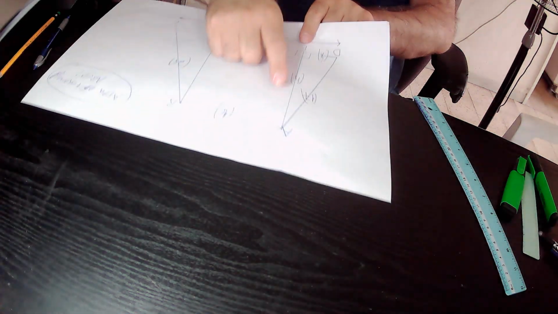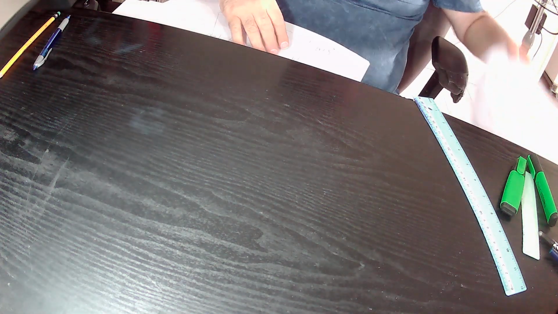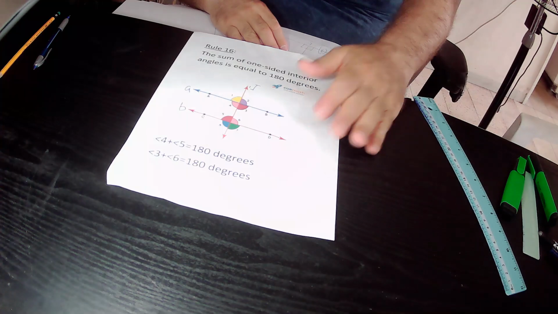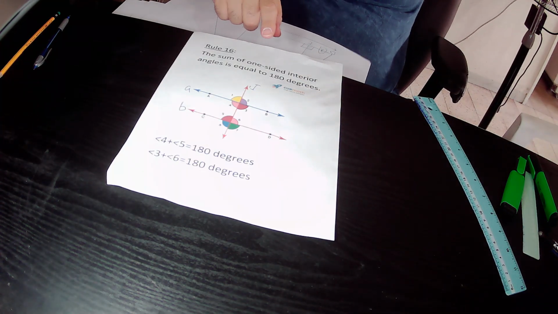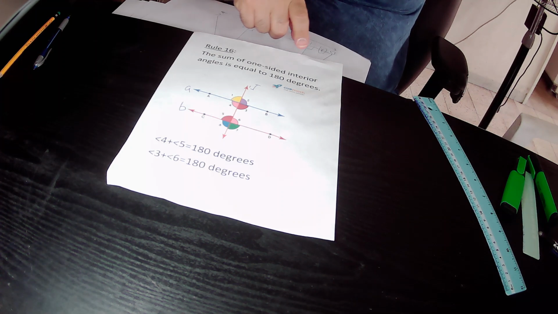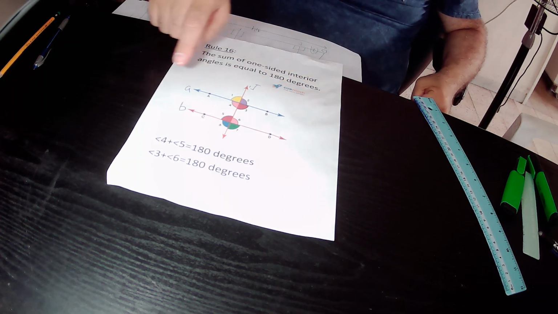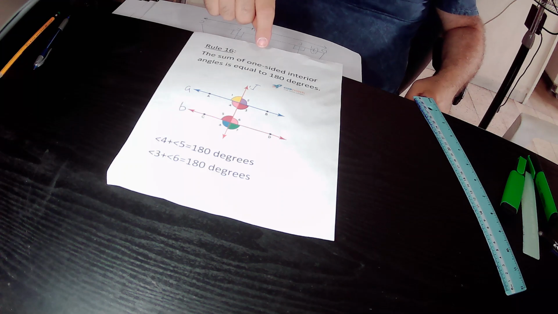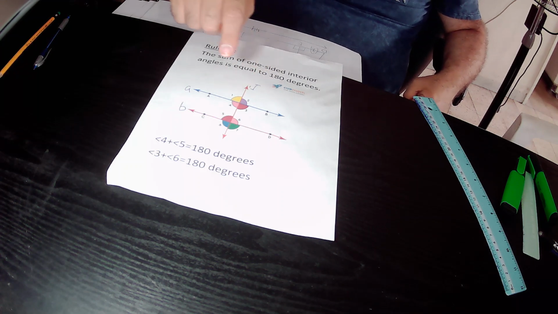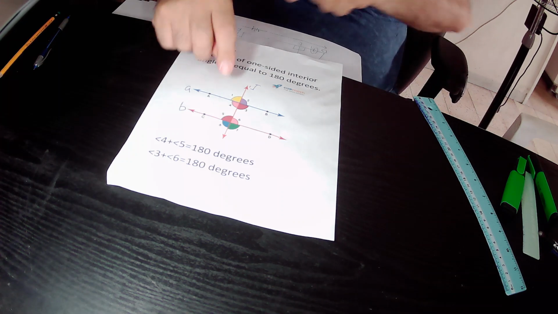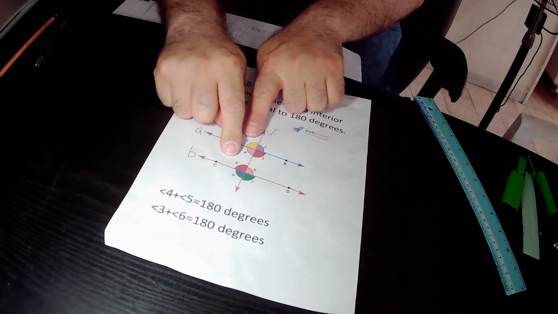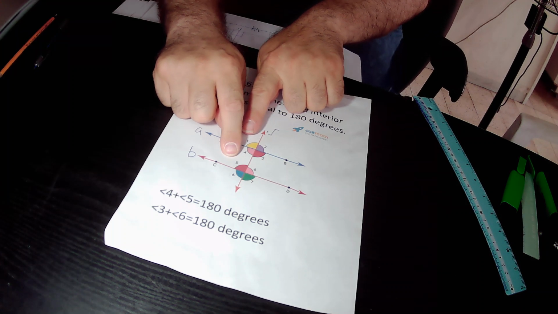So I repeat quickly on rule 16. In the drawing, according to rule 16, the sum of one-sided interior angles is equal to 180 degrees. In the drawing, we have line A that is parallel to line B, and line I cuts the two parallel lines A and B. So those two angles are both defined as one-sided interior angles.